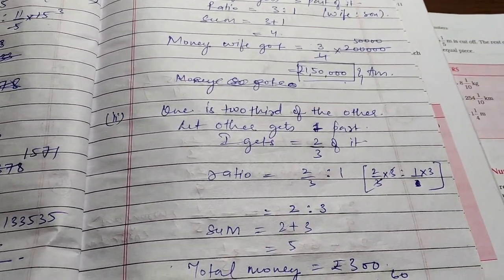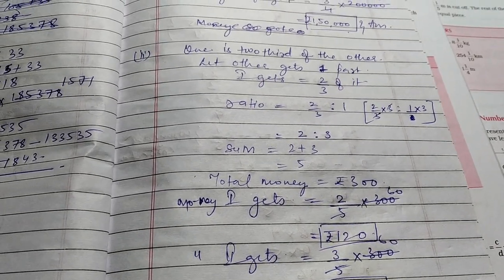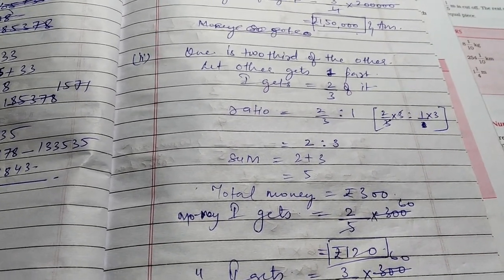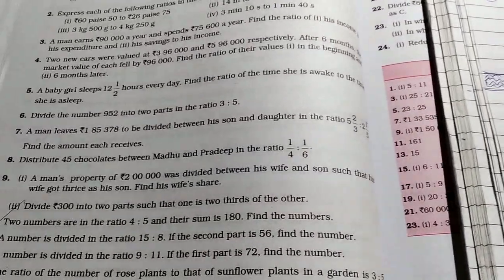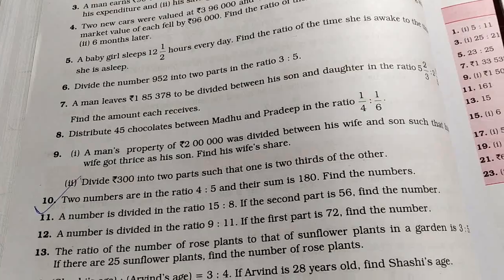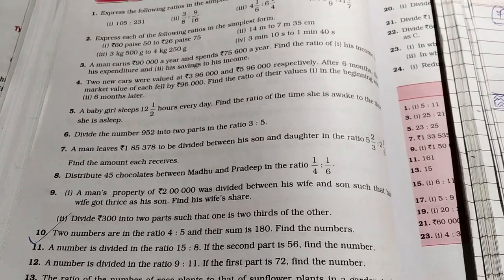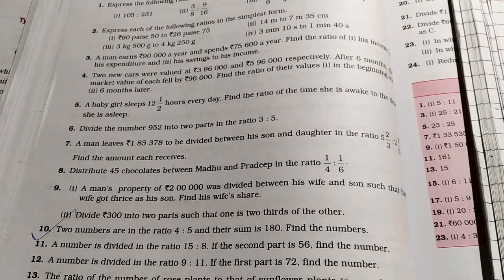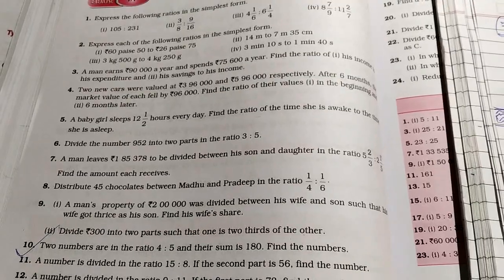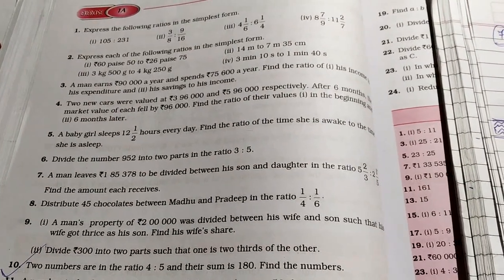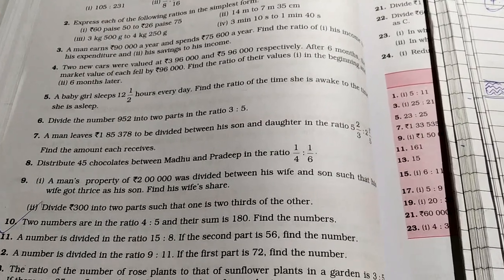So in these questions in which you have to divide the money or amount or the value, you can check also. So class, up till here I have taught you up to question number 9. Question number 10 I think that you can try on your own, as again you have to divide the sum into a ratio given, and you have to find the numbers, so you can do. So 1 to 10 is your homework. In the next video I'll be teaching from 11 question onwards.